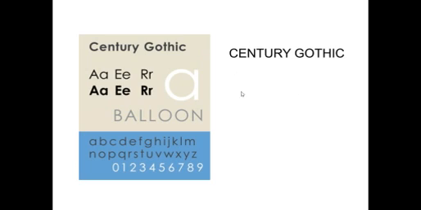So the first one is use all caps. You could use all caps for your title, your subtitle. You can use all caps to call out a description. You can use all caps to draw attention away from a certain design.